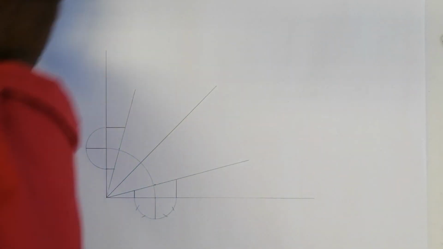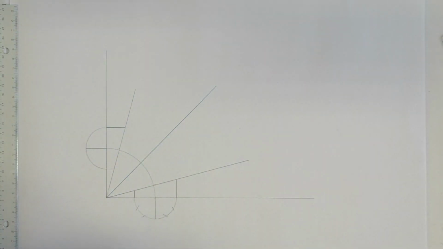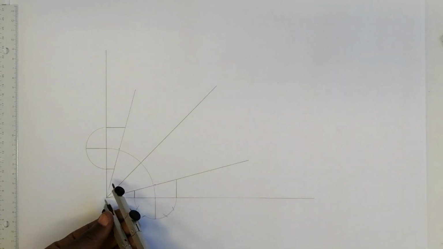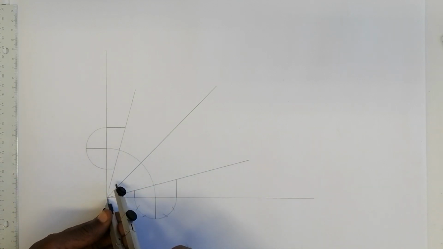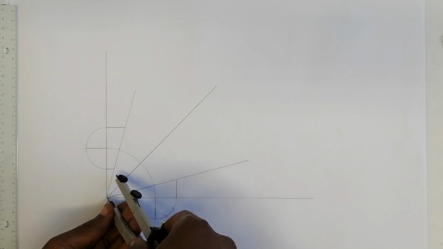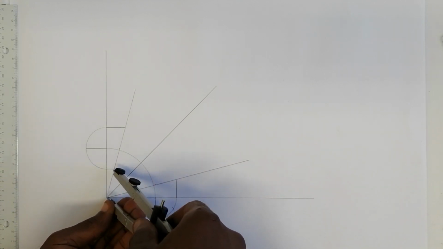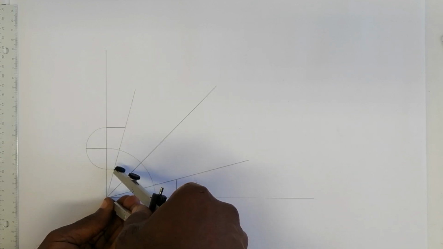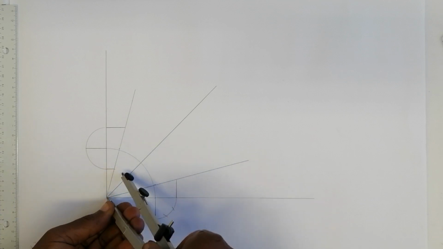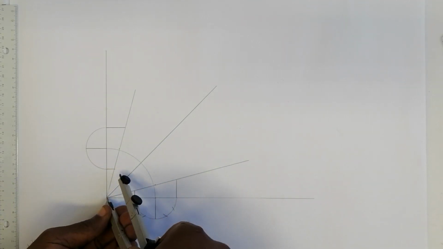Now we'll take the compass so that I'll see the position of the other. I'll take this dimension from here and mark off here.